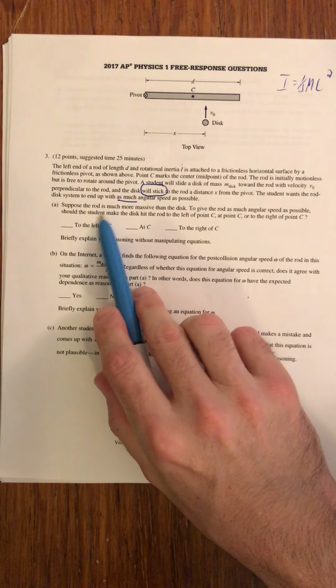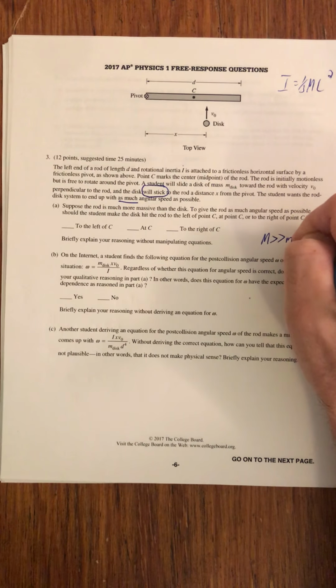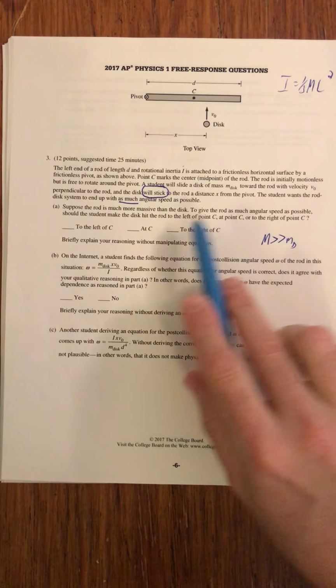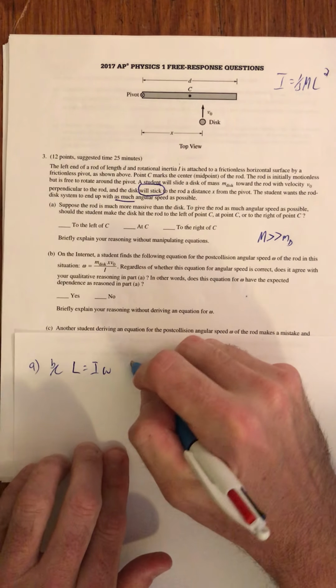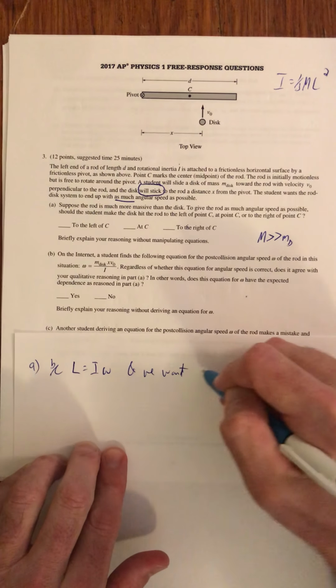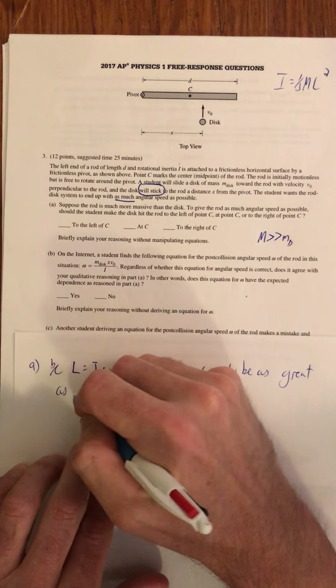Okay, so suppose the rod is much more massive than the disk, right? So m of the rod is much greater than m of the disk. To give the rod as much angular speed as possible, where should the student make the hit? Okay, great. So where do you want it to hit? Well, this is a conservation of angular momentum question, right? So I would say A, because L equals I omega. I'm not manipulating equations. I'm using them in order to say something, right? And we want omega final to be as great as possible.